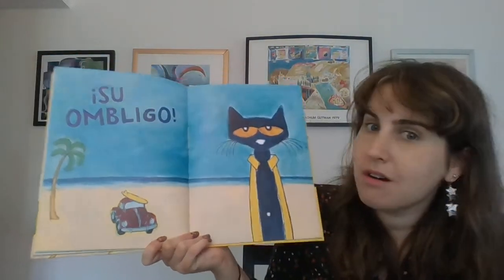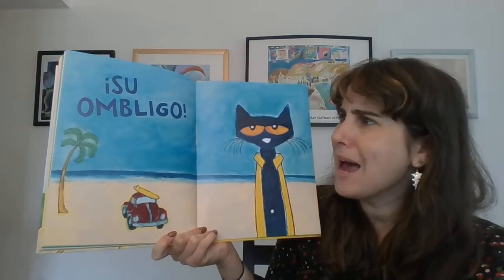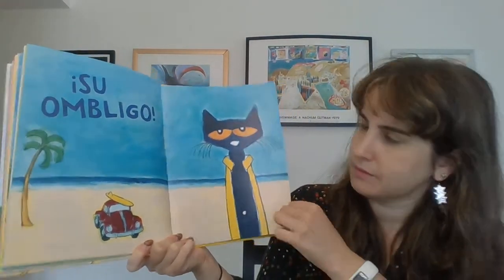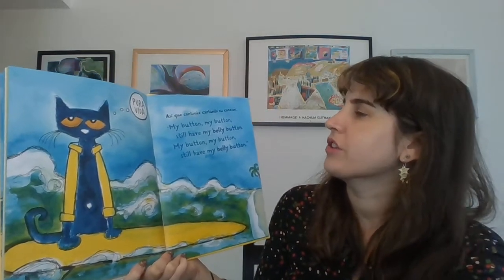Su ombligo! His belly button! And he kept singing his song. Así que continúa cantando su canción.